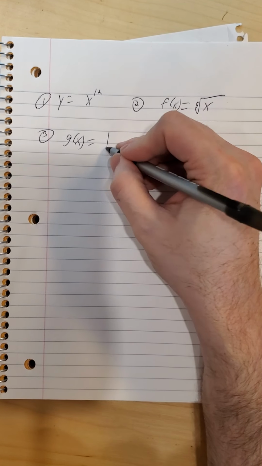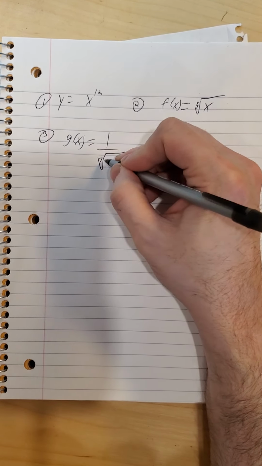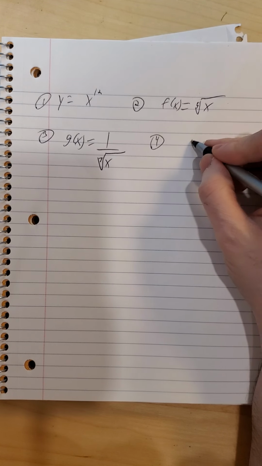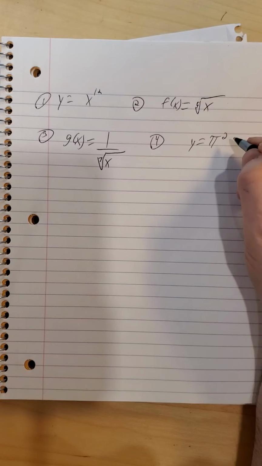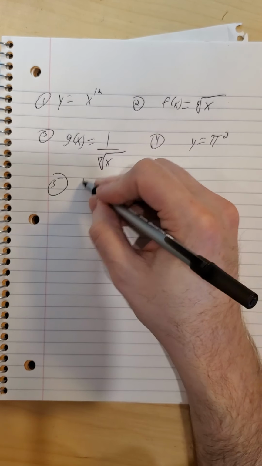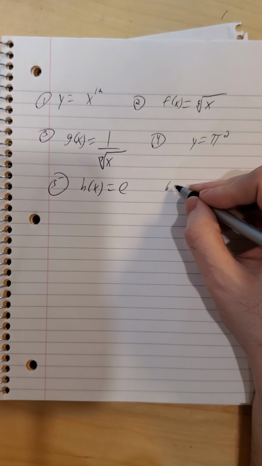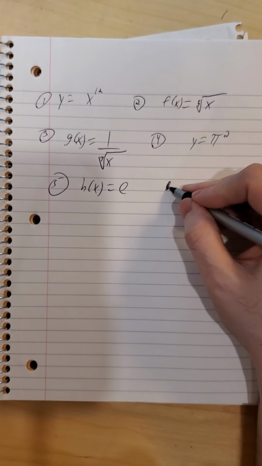G of x is 1 over the 7th root of x. Y equals pi squared. H of x equals e. That should be enough.